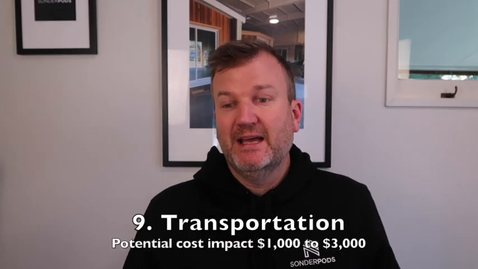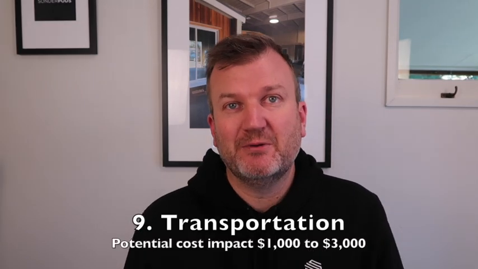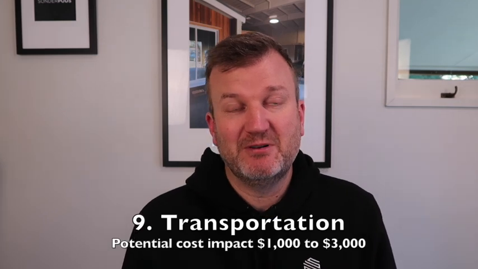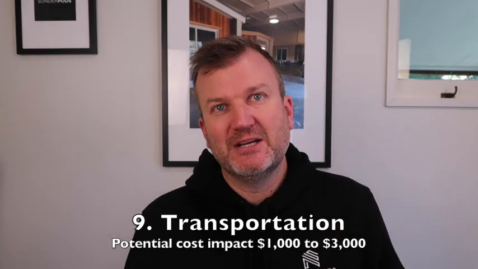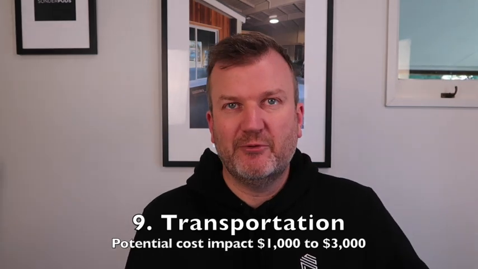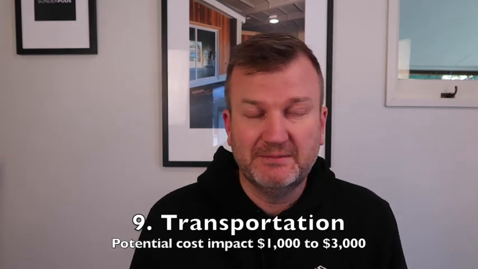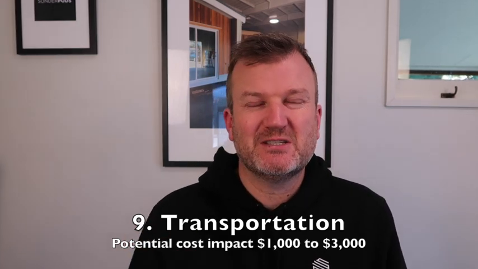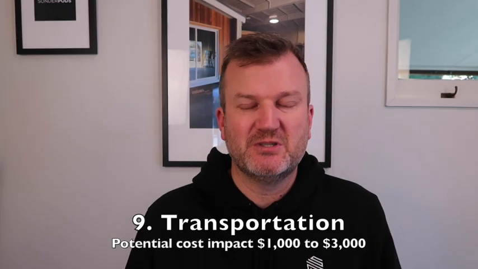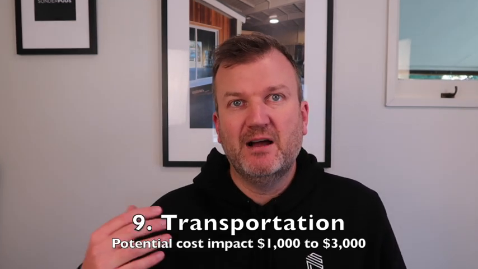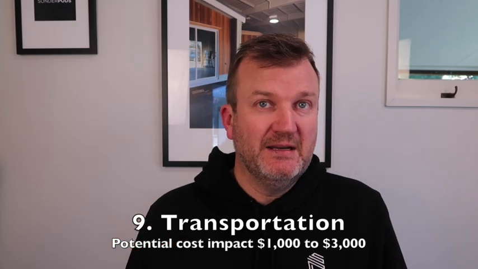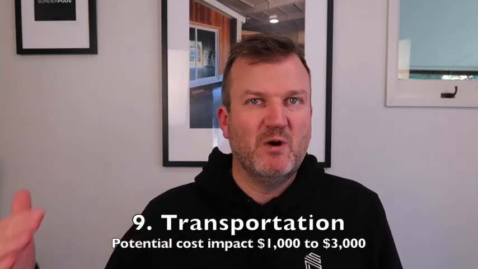So coming in at number 9 is transportation distances. Some people think that this is actually a bigger issue than what it actually is. It's only number 9 on our list. Yeah, sure, if you're looking at covering additional distances with trucks and things like that, then there are additional charges when it comes to fuel and various other things. But it's really just normally a smaller amount when you think about the total cost of the project. So I've got transportation in at number 9, and the potential changes in cost are somewhere between $1,000 and $3,000 from the low end of transportation through to the high end.